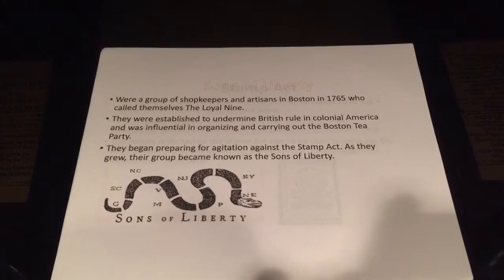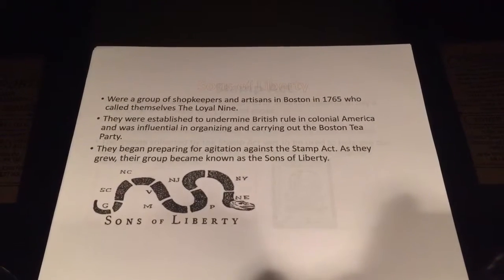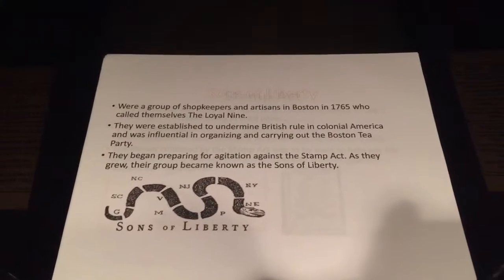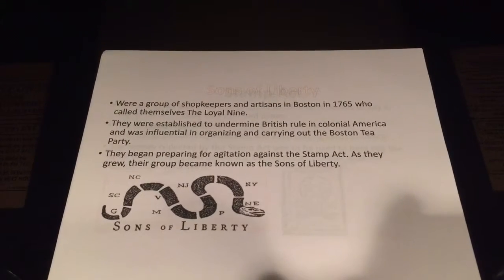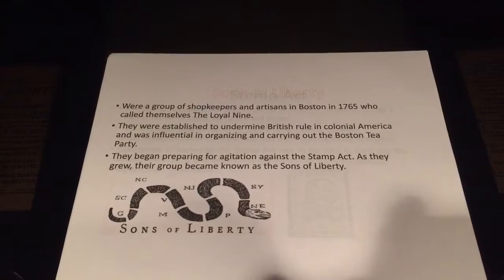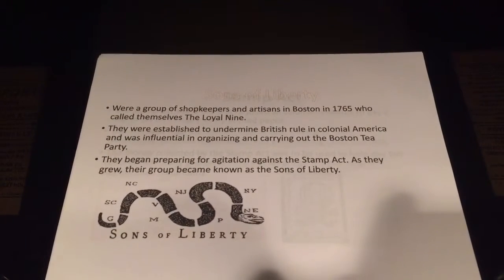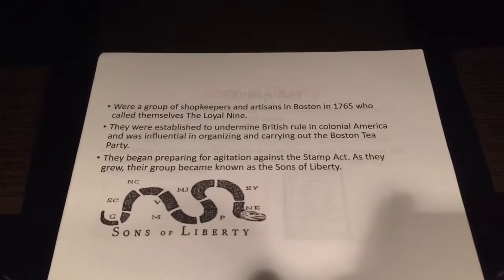Sons of Liberty. The Sons of Liberty were a group of shopkeepers and artisans in Boston in 1765 who called themselves the Loyal Nine. They were established to undermine British rule in colonial America and were influential in organizing and carrying out the Boston Tea Party. They began preparing for agitation against the Stamp Act. As they grew, their group became known as the Sons of Liberty.